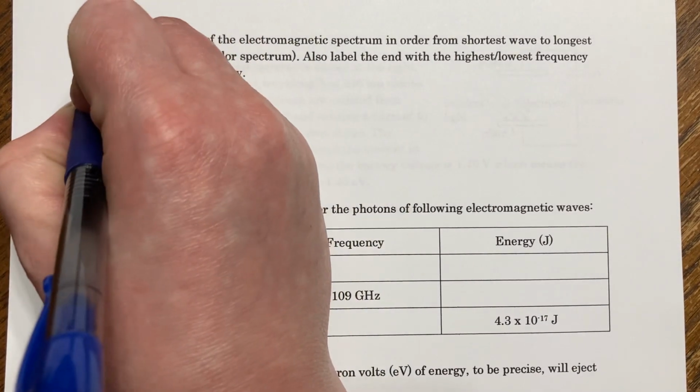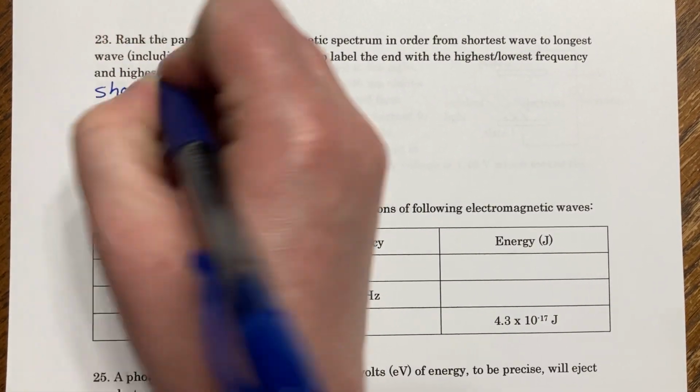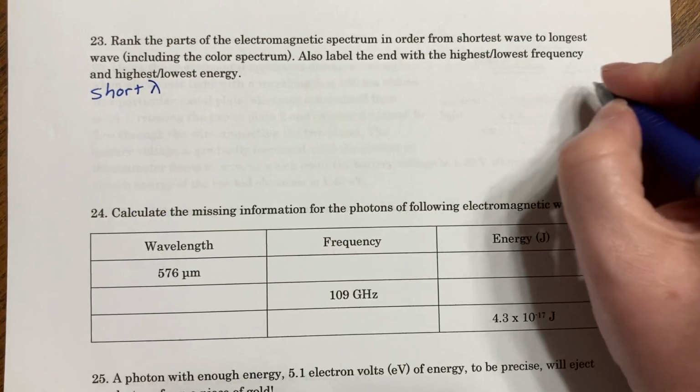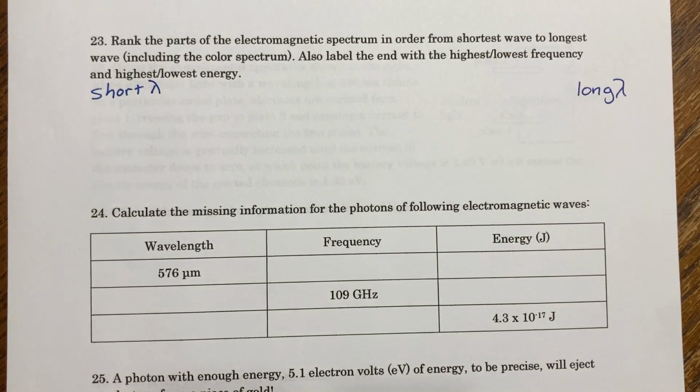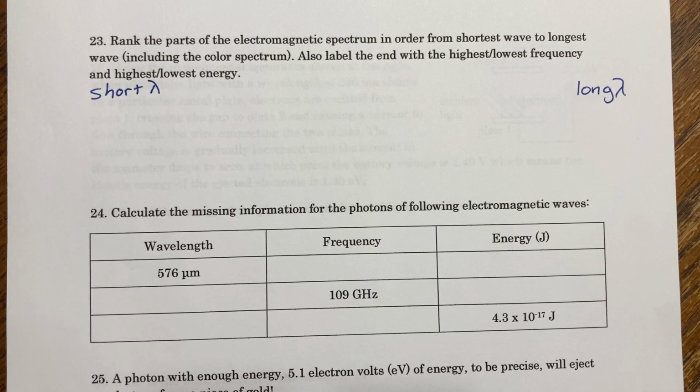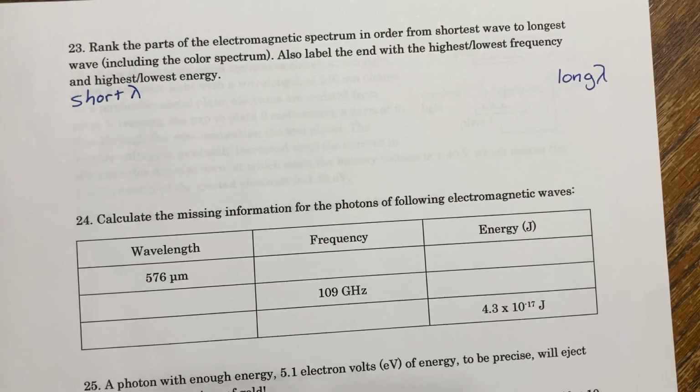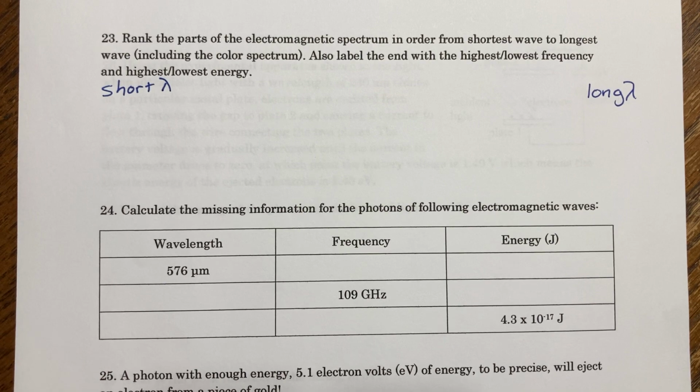So we're going to do short wavelength on this side and long wavelength on this side. Now remember, that's the opposite of the direction that we did in class. I just want you to make sure you know them in order. You can write them either way.